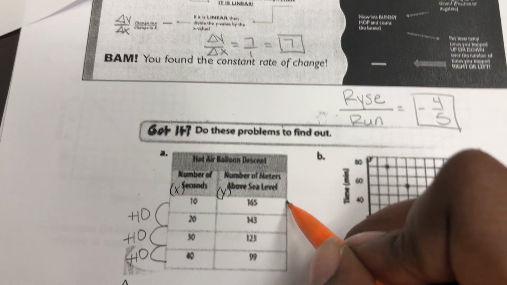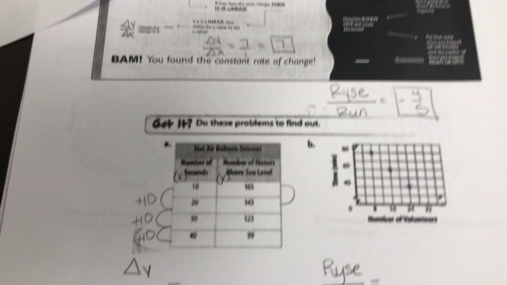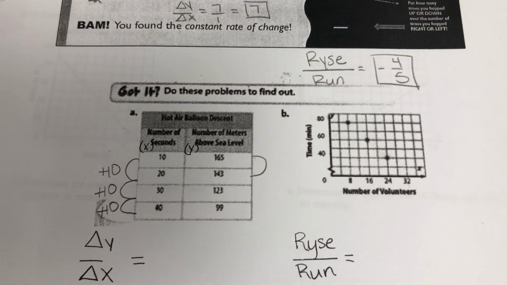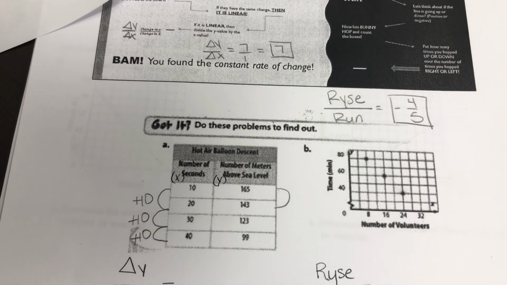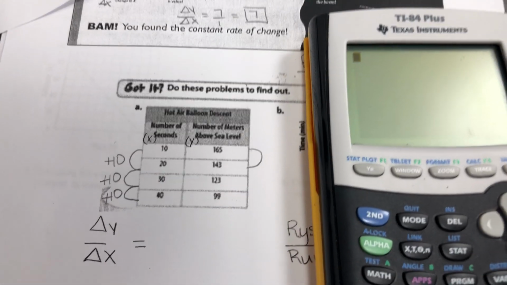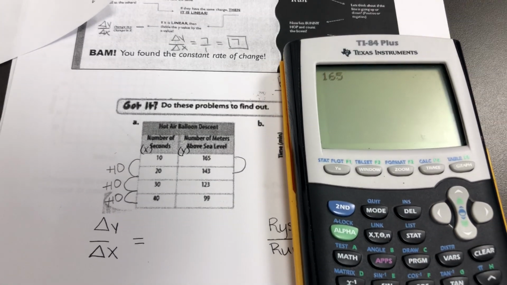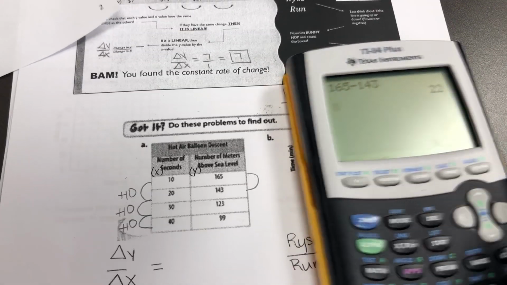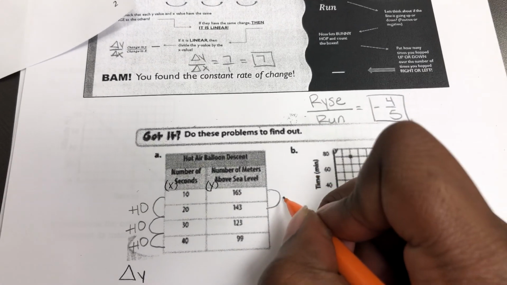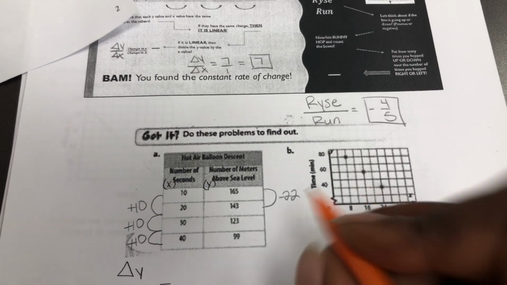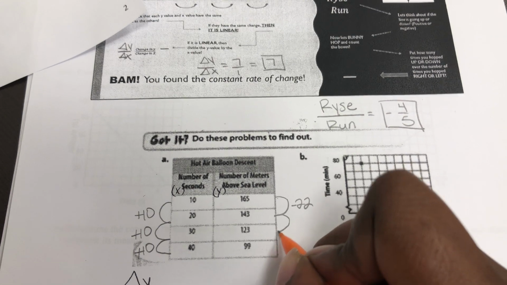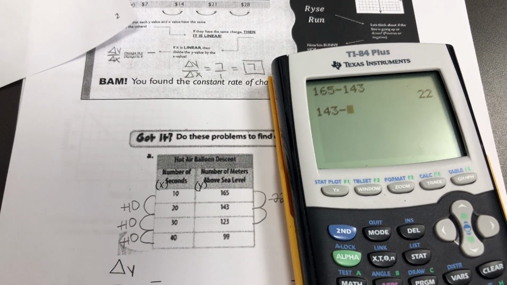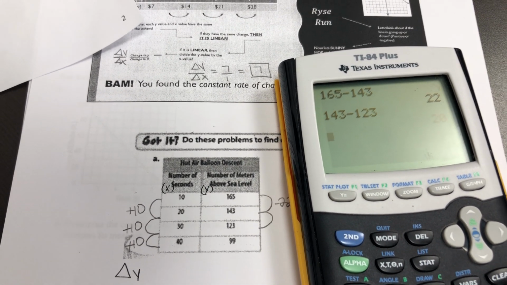All right, now let's try this side. In order to get from 165 down to 143, and you can only add or subtract. Well, obviously, we subtracted some, but let's figure out how much we subtracted. So to get from 165 down to 143, looks like I subtracted 22. All right, so then what about from 143 down to 123? So take my calculator, type 143 minus 123 in.